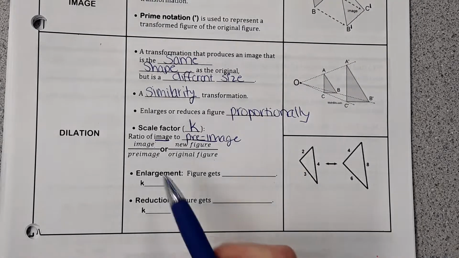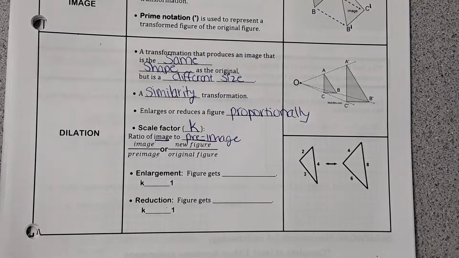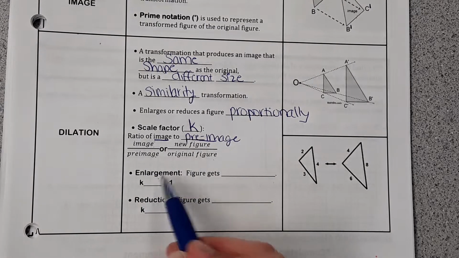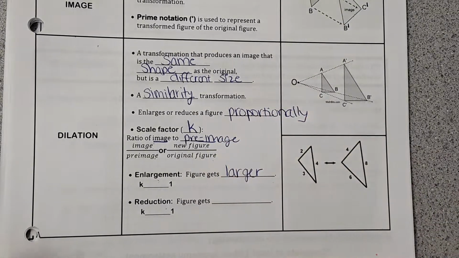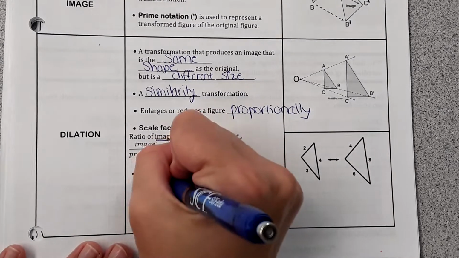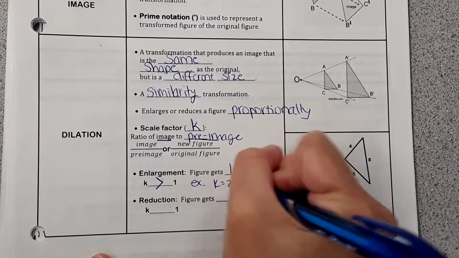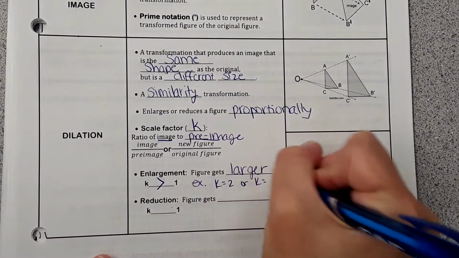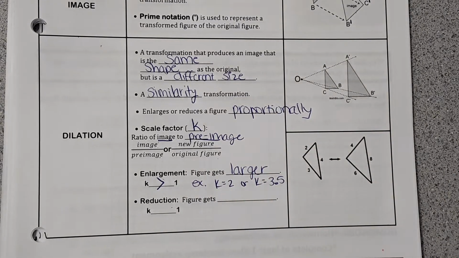And then we have enlargement and reduction. So I mentioned a dilation can make the figure either larger or smaller. If the figure gets larger, it's called an enlargement. When a figure gets larger, the scale factor is greater than 1. So for example, k could equal 2, or k could equal 3.5. It's like how many times larger that figure is getting.